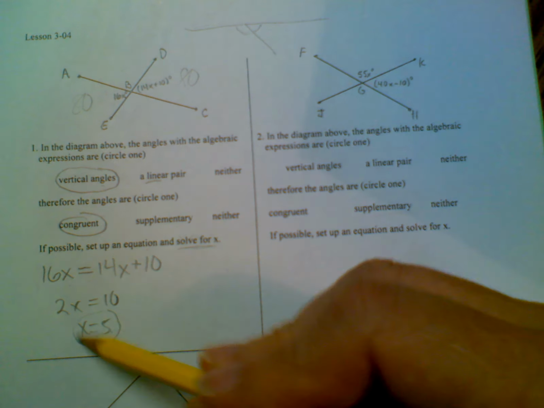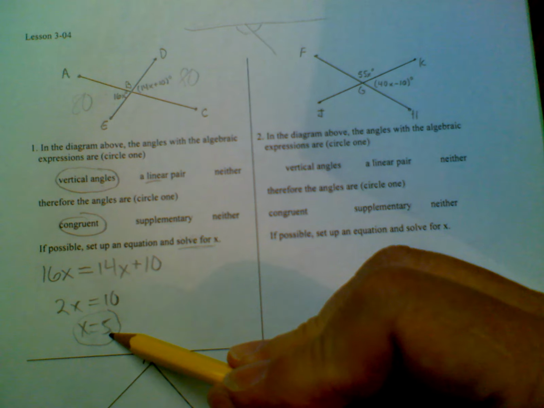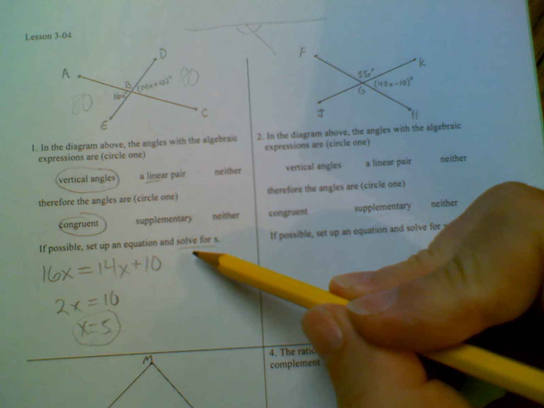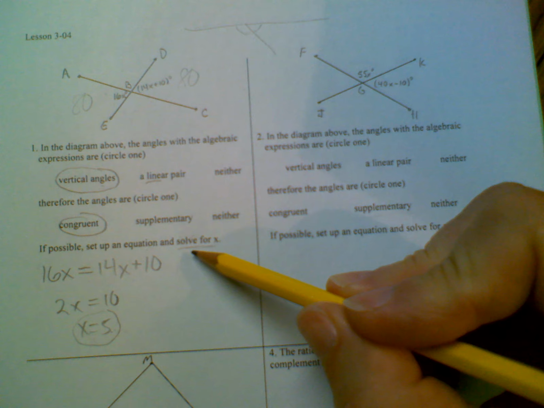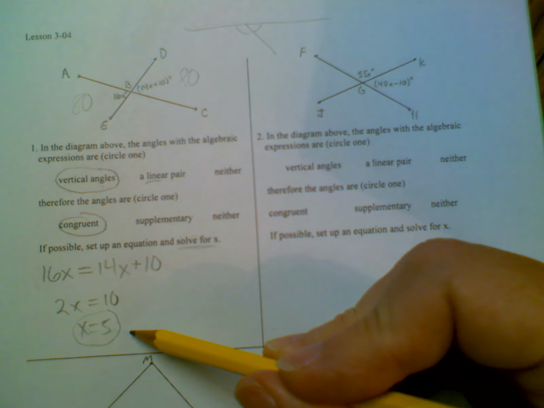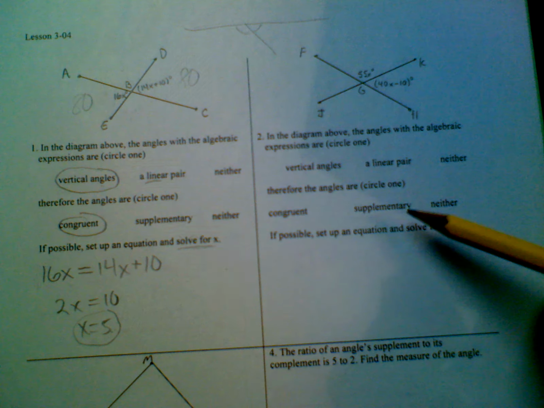Okay. So I said this last time. Make sure that after you've solved an equation, that you have answered the question. We may not have. There may be more to do after solving the equation. Let's go to this problem over here.